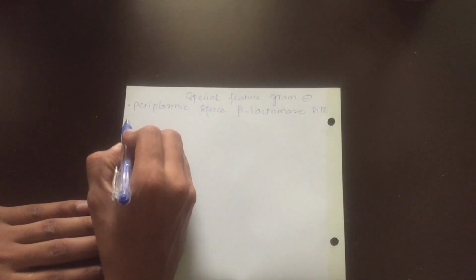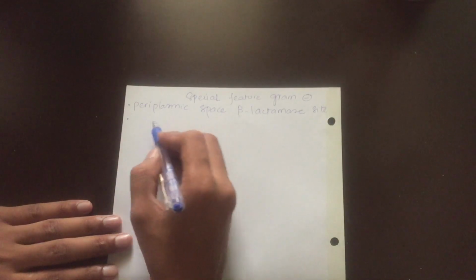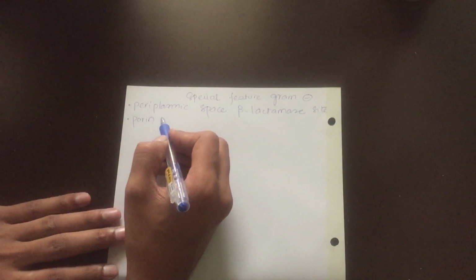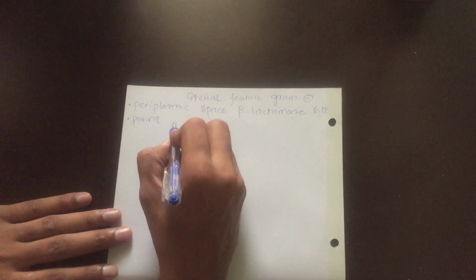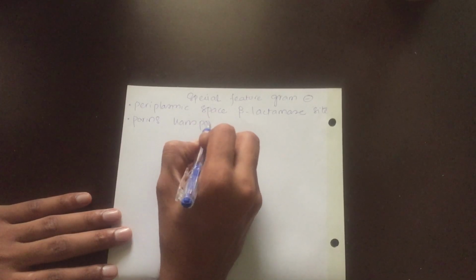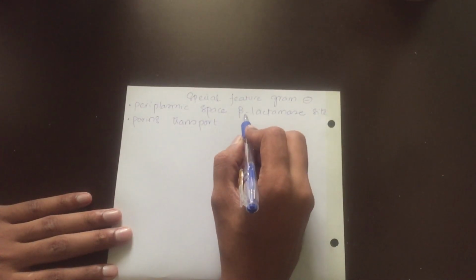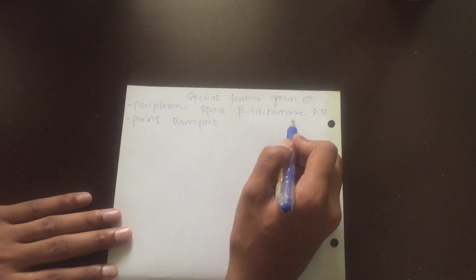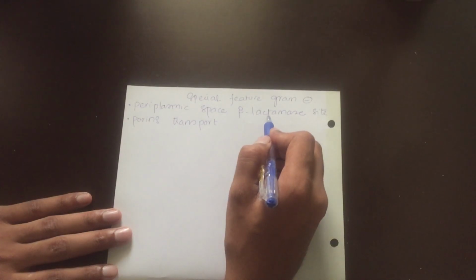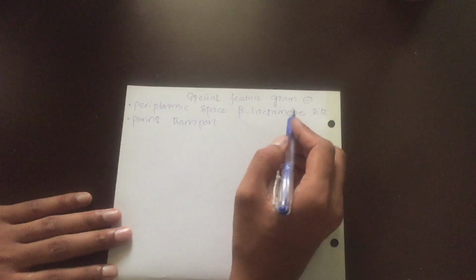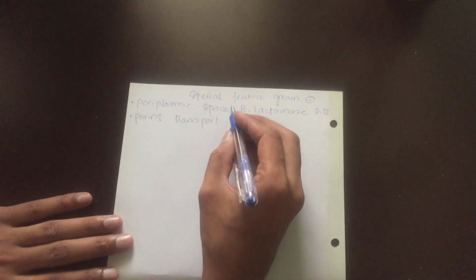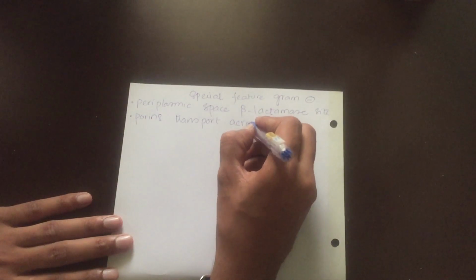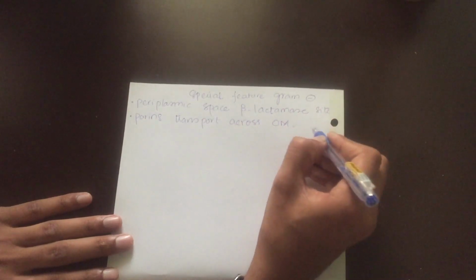Then we have the porins in the outer membrane. Porins transport substances which are secreted from bacteria, like beta lactamase and other things, across the outer membrane.